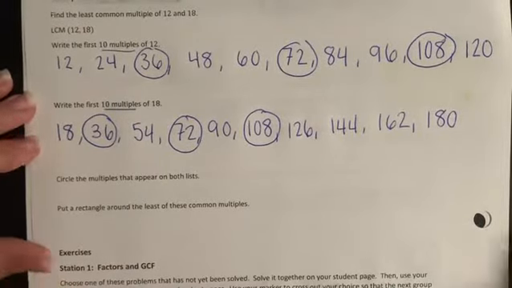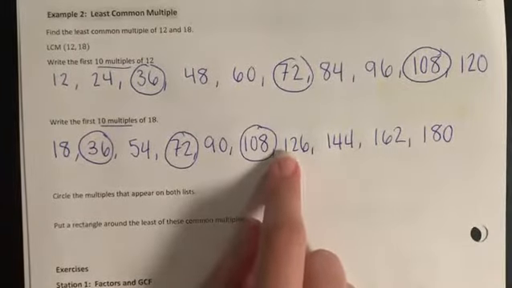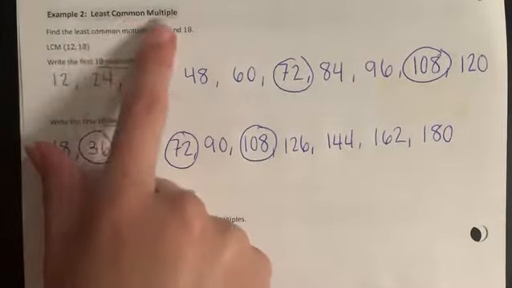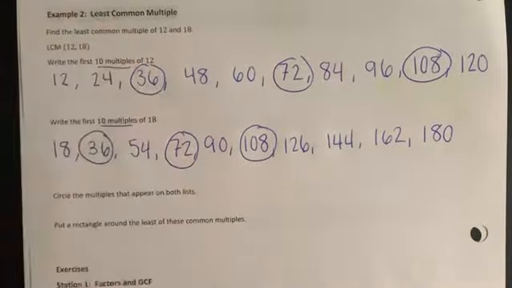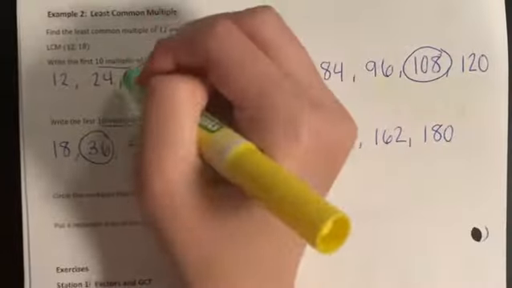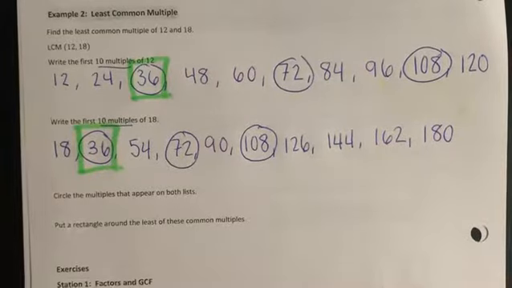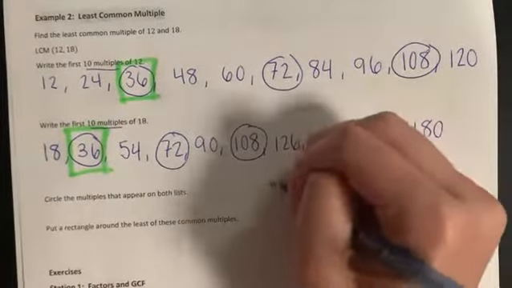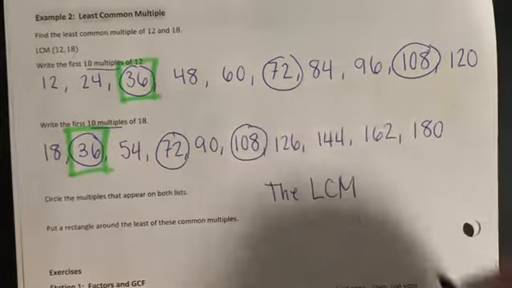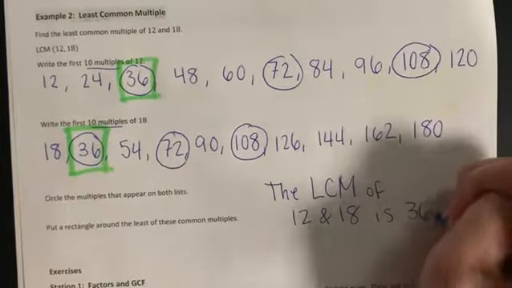Okay, now I want to look at the numbers that we circled. And I'm not circling the greatest number, like in GCF. Least common multiple asks us for what's the smallest multiple that they share. The smallest multiple that they share that both lists have is 36. And here they want us to put a box. Did we circle the multiples that appear on both lists? Yep. Did we put a rectangle around the least common? Yep. So our final answer we'll write out like this. The least common multiple, or the LCM, of 12 and 18 is 36.